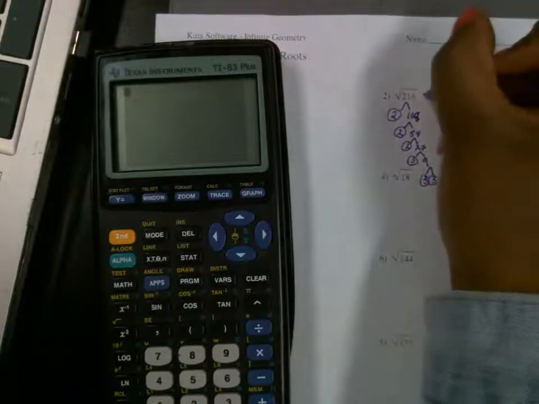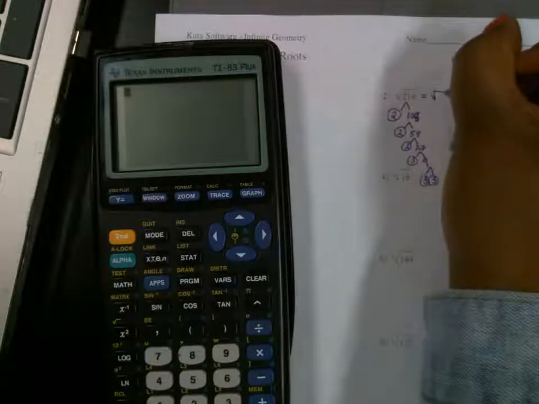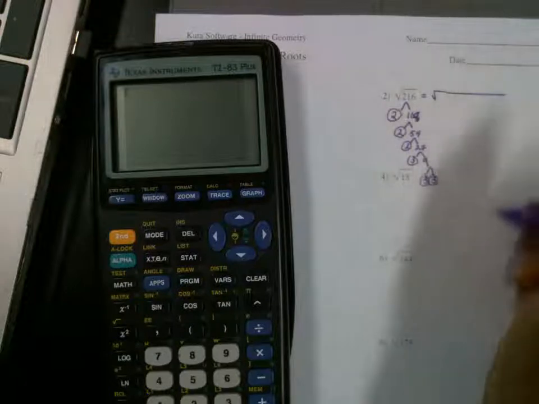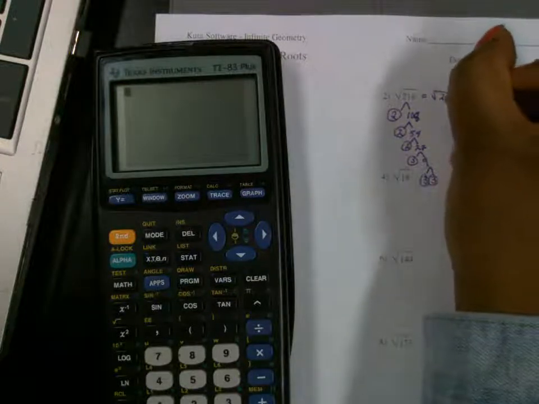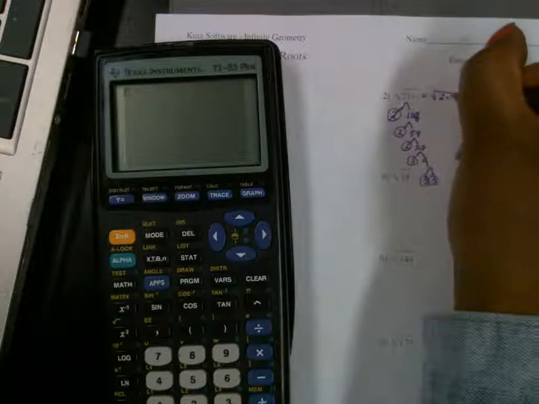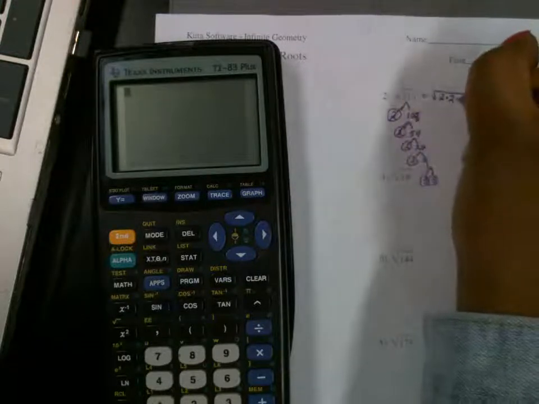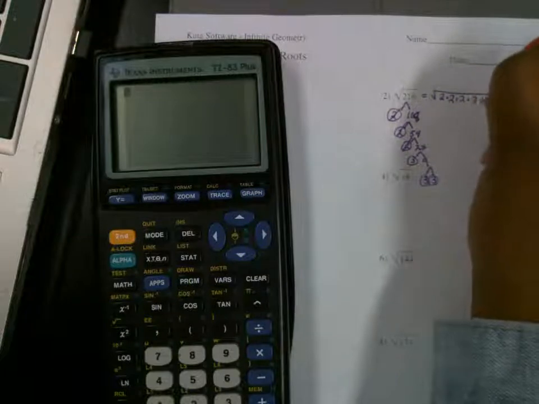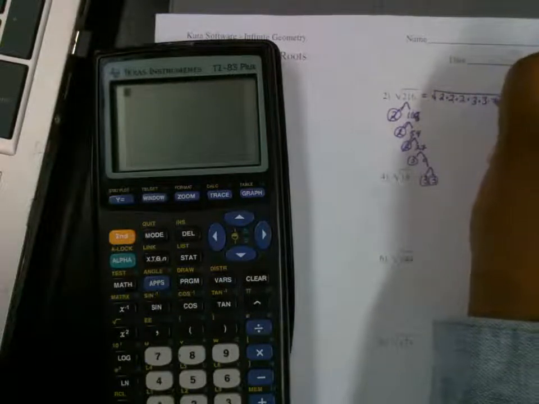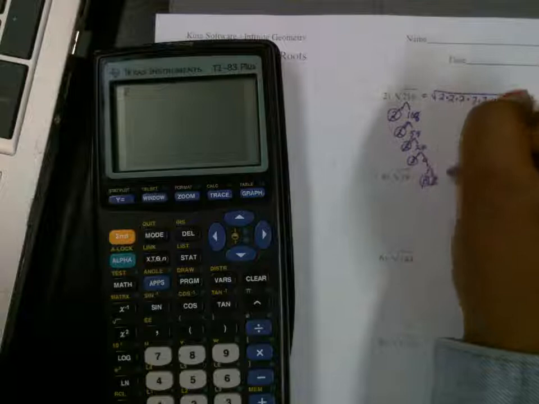So now we're going to write all of the numbers under the radical from least to greatest. What's the smallest circled number? And how many of them? 3. So that's 2 times 2 times 2. And then next comes the 3s. How many 3s are there? 3 3s. 1, 2, 3.